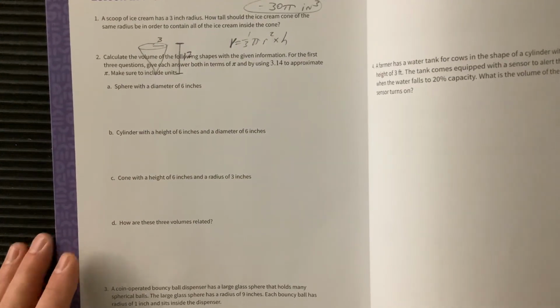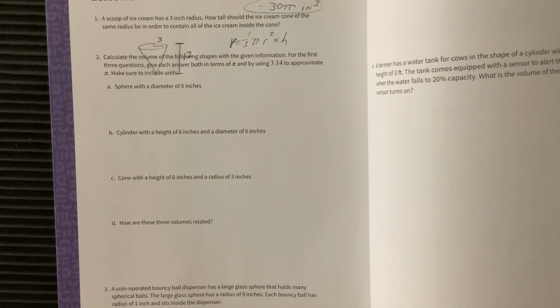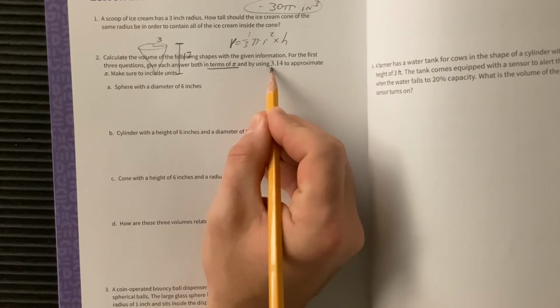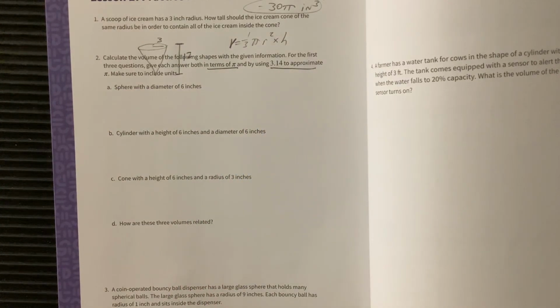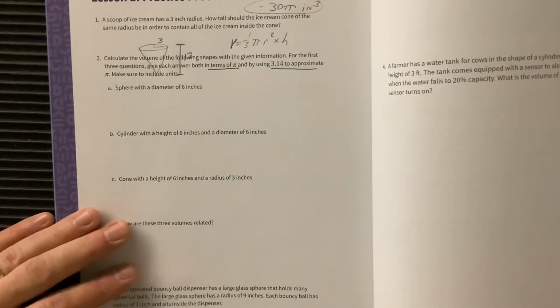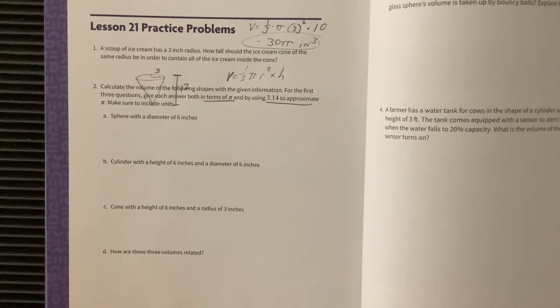Question number 2, calculate the volume of each of the following shapes given the information. For the first 3 questions, give the answers in terms of pi, and by using 3.14, that tells me every one of those should have 2 answers. One will say like 8 pi, and then one with the actual decimal. So if you read the directions, how many of you have 2 answers for all of those? If the hands aren't up, I'm guessing we didn't read that. Good job if you caught that.